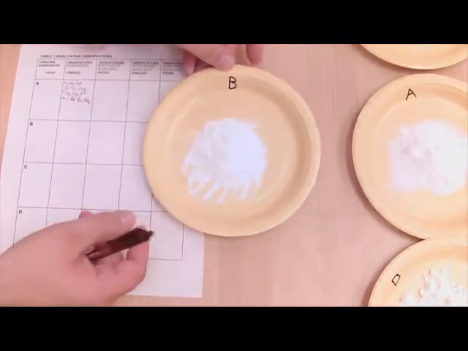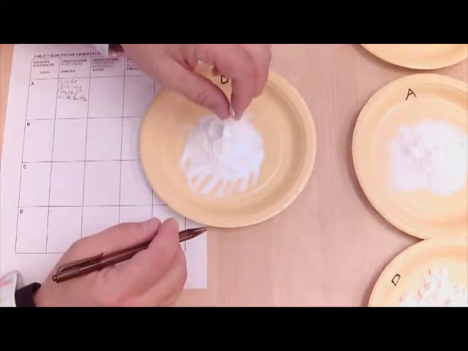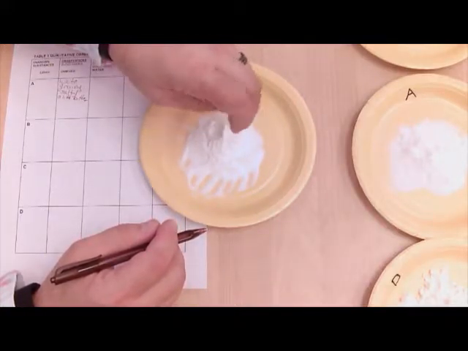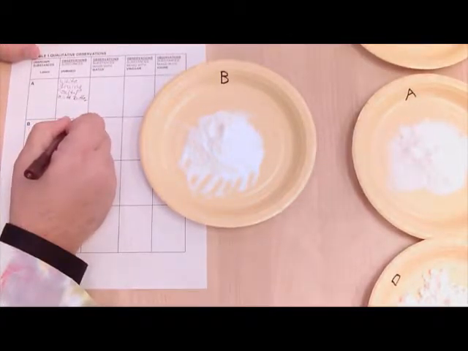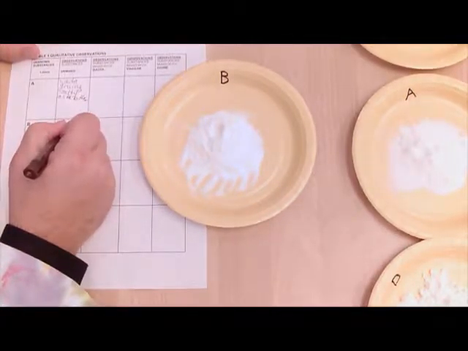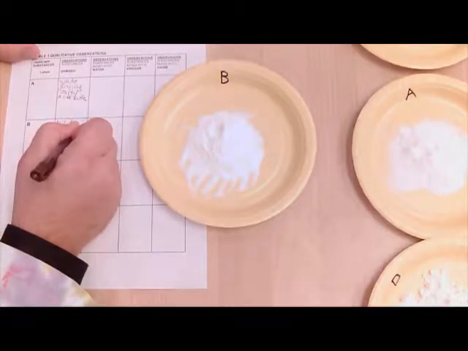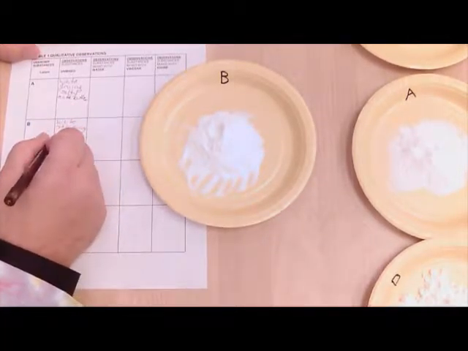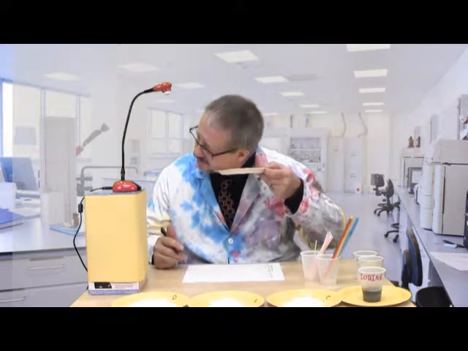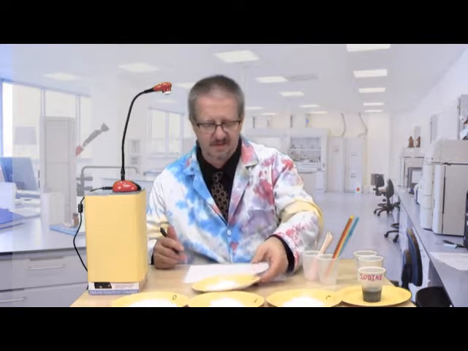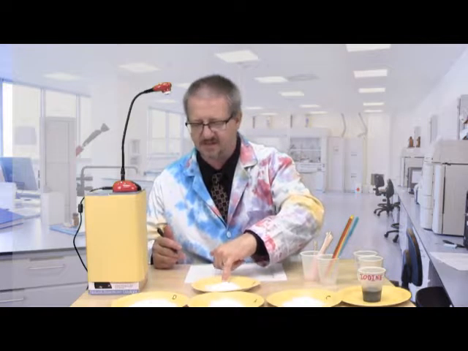Okay, so B, we'll touch it. Feels grainy, but not as grainy as A, and it's also white. Not as grainy. And let's see if we can smell. I don't smell anything. I don't hear anything. Let's taste it.